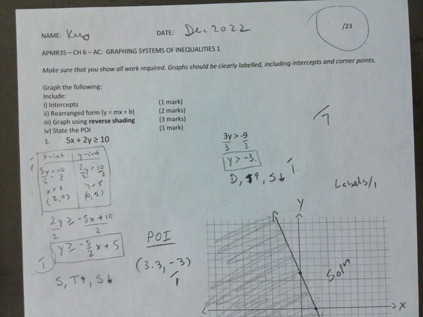Don't make too much of a deal out of that. Okay. So pass it forward. Put your name on there.